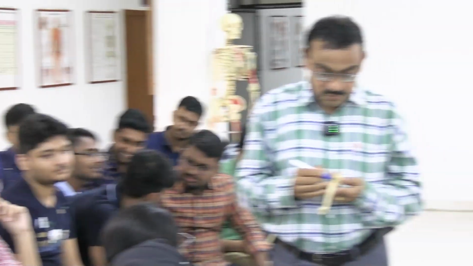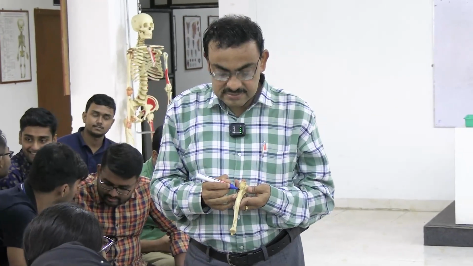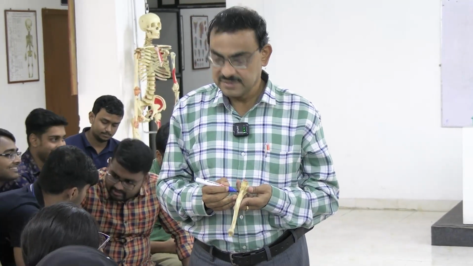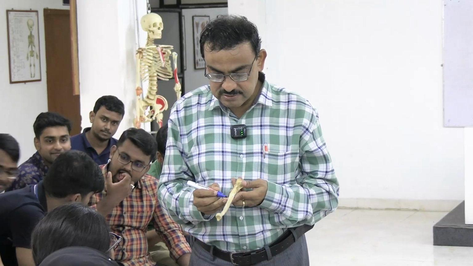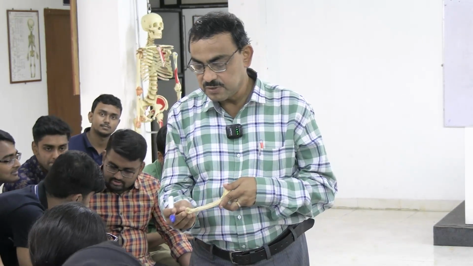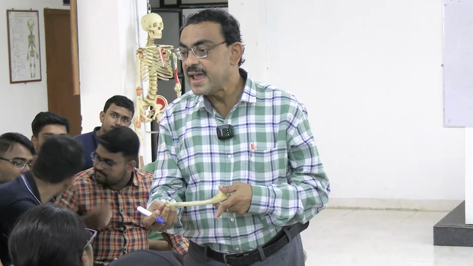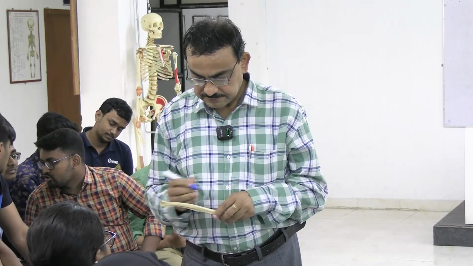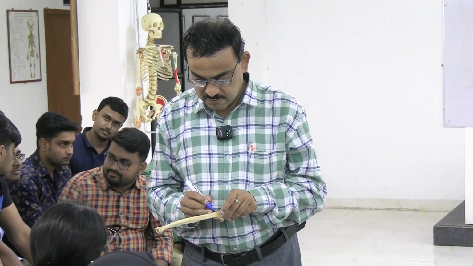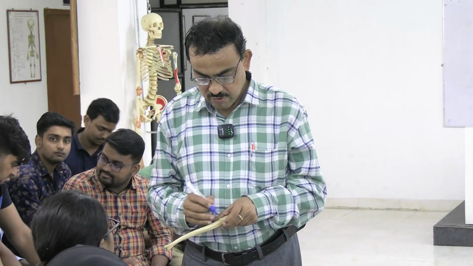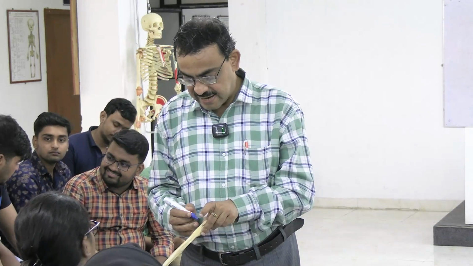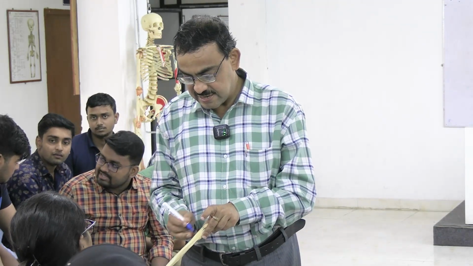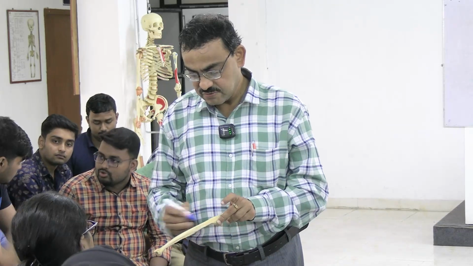So it is continued above as the supinator crest, and from the supinator crest it goes down to the medial part of the head of the ulna. This is the anterior border, and this is the posterior border. The posterior border, as I told you, starts from the apex of the triangle, the subcutaneous area, and from here it goes down.